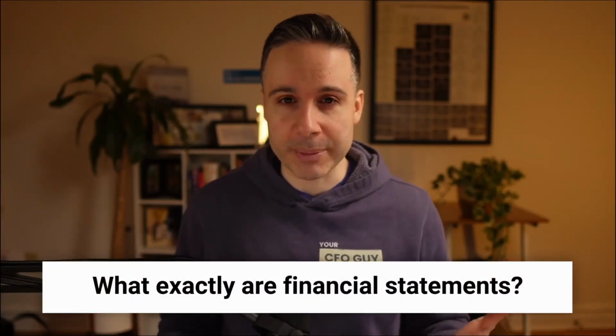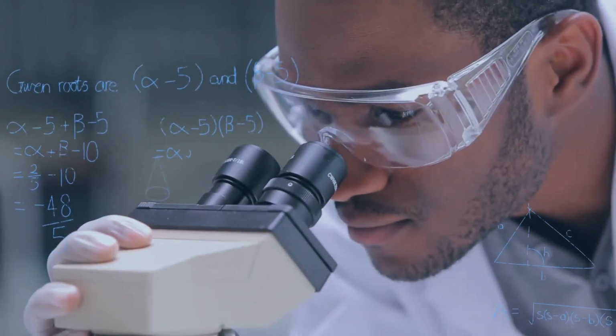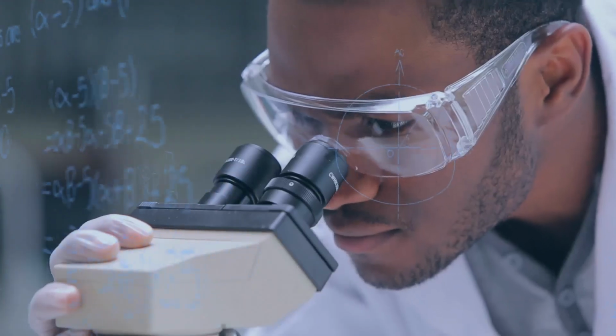So let's start with what exactly are financial statements. Financial statements are the way in which the financial health of a company is communicated. Now, just like when you go to the doctor and you get a lab result showing your physical health, your financial statements will showcase your financial health. And it's the uniform way in which this financial data is communicated to investors, shareholders, management, or even employees.